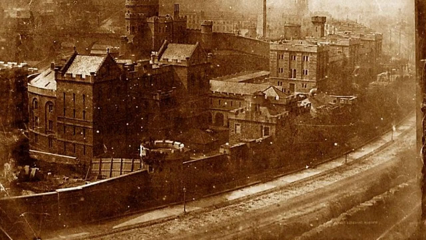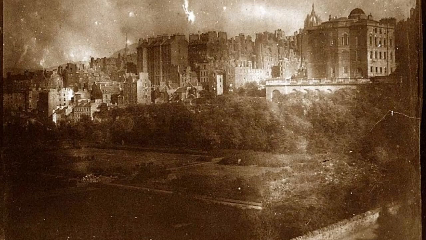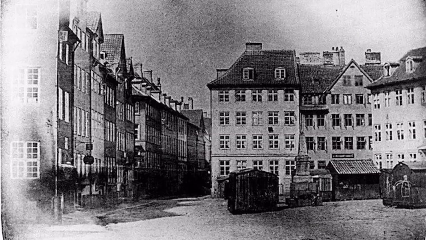Edinburgh, Scotland, 1840s. Copenhagen, Denmark, 1840s.